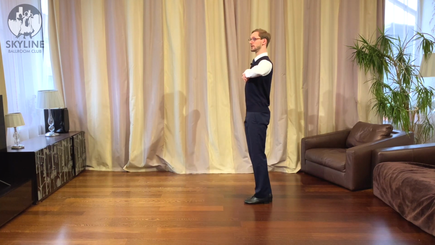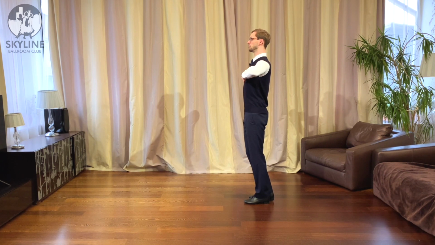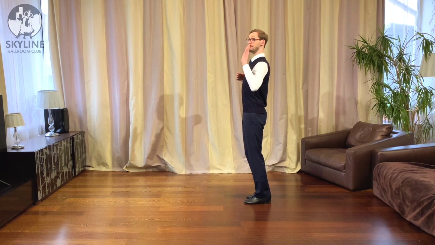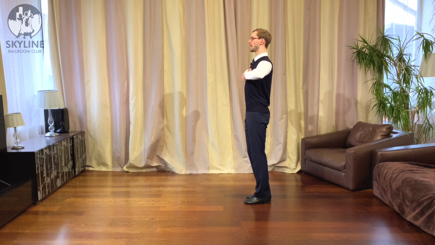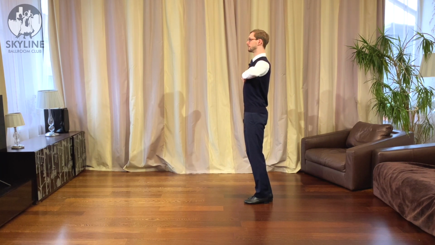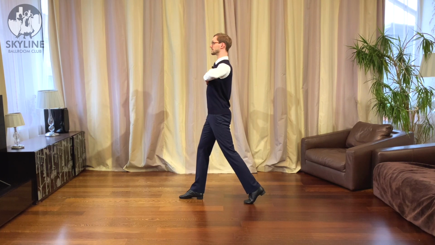Right? So I will show it again. My left foot at the moment is the stable foot, and I will use my leg as a metronome to move my whole body that is still vertical to the floor forward to the middle of the step.